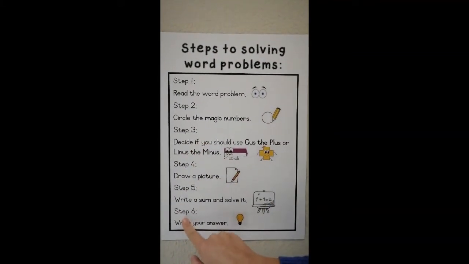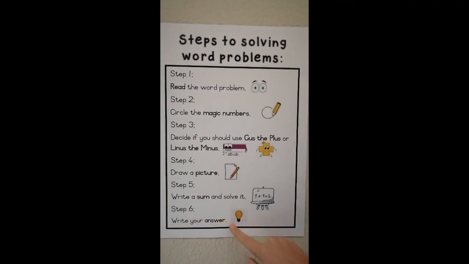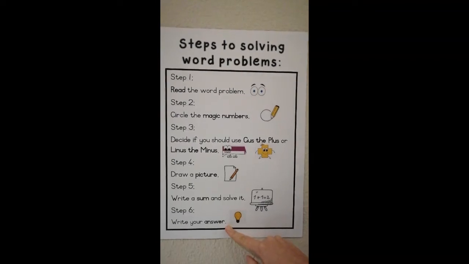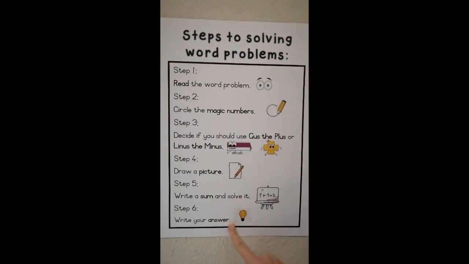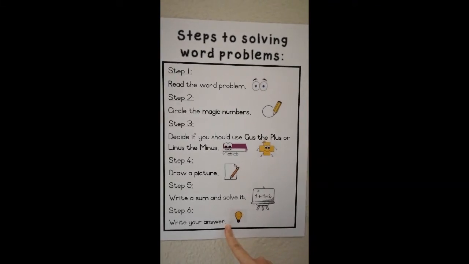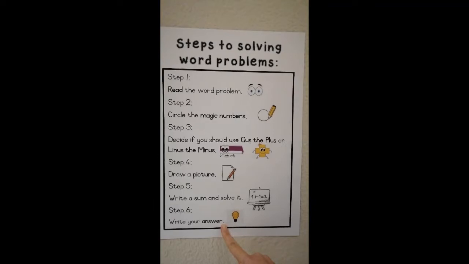And lastly, step number 6 is to write our answers out, which is very important so that we know what the final answer is to the word problem and that everybody else knows that we have finished solving the word problem.